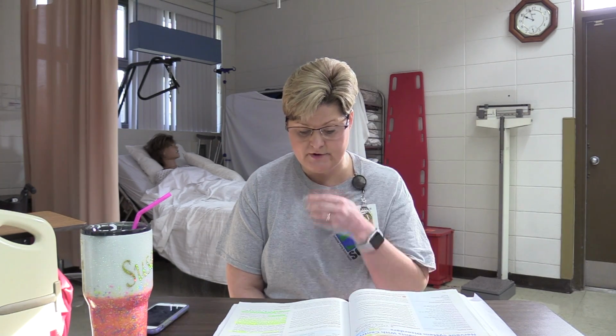The first one it talks about is meningitis. Meningitis is the inflammation of the meninges that surround the brain and the spinal cord. It's either a bacterial or a viral infection. Your book tells you about the most common types of bacteria that cause the bacterial type, and obviously if it's bacterial it can be treated. If it's viral meningitis, we are not able to treat that. We just treat the symptoms.